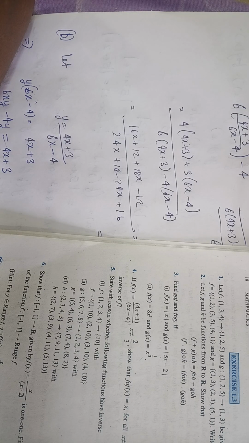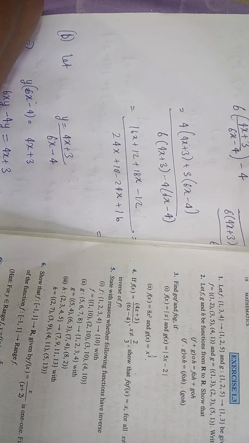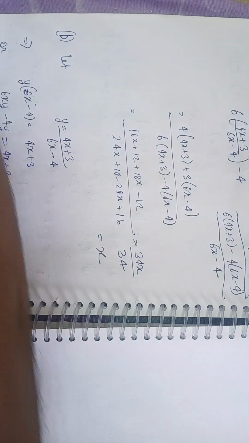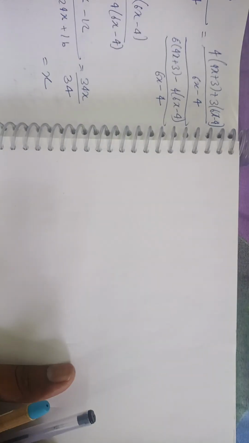Third one is h: {2, 3, 4, 5} → {7, 9, 11, 13} with h = {(2, 7), (3, 9), (4, 11), (5, 13)}. Now we are going to solve question number 5 of NCERT class 12th mathematics. Solution of question number 5.